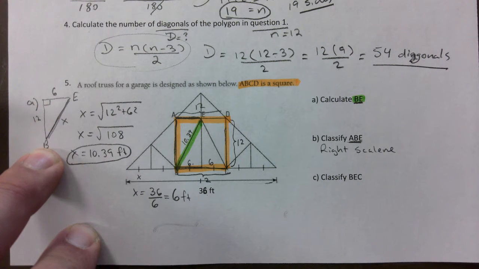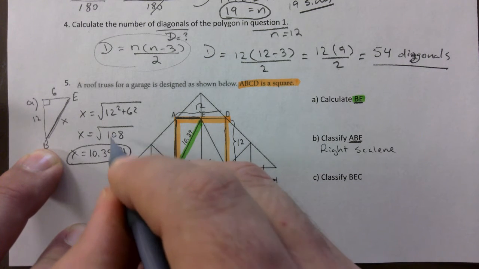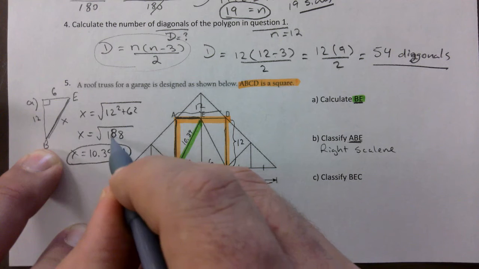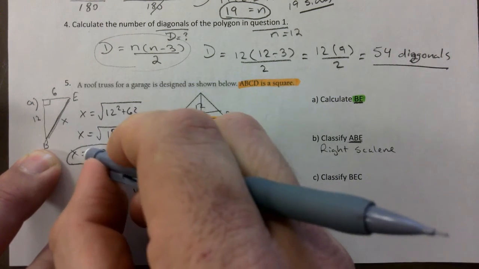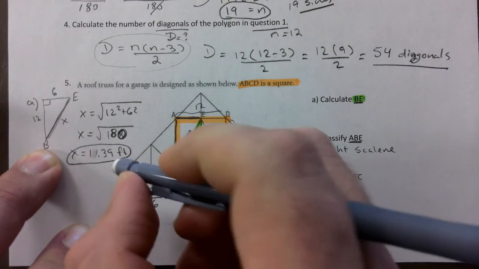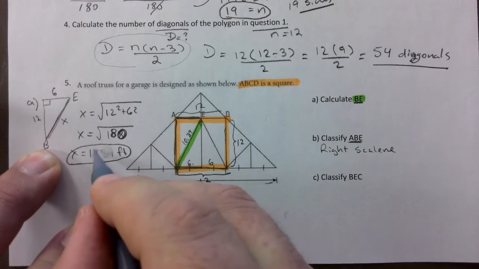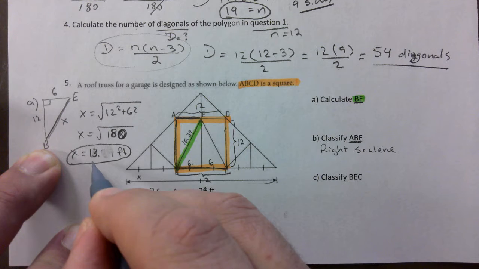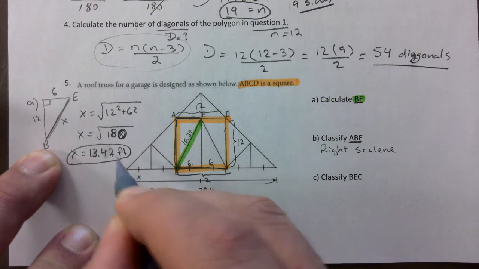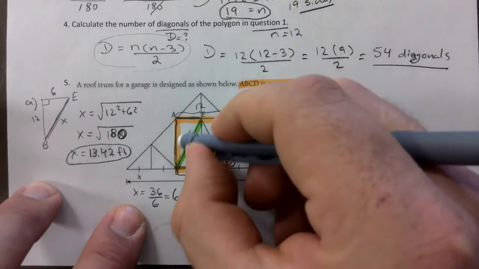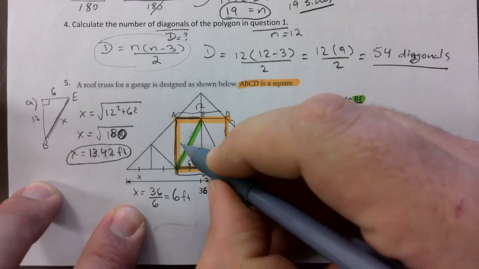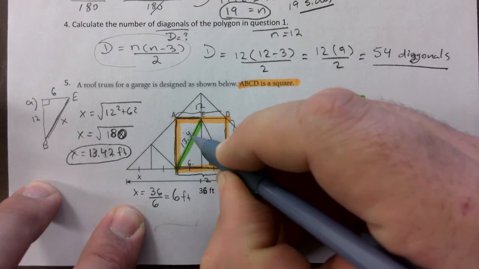So 144 plus 36, that's 180. Square root of 180. Look at that, it's not 108, it's 180. Thank you, folks. 13.42 it is, my bad. I wish I could say I make them on purpose to check if students are awake, but I don't.